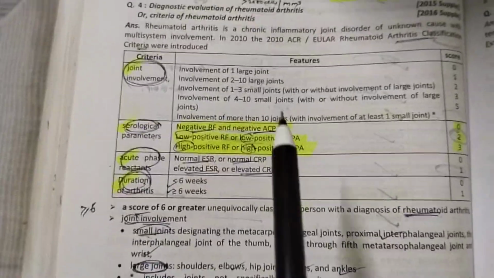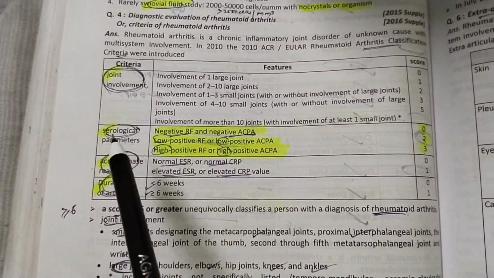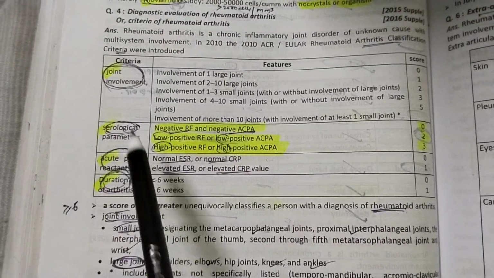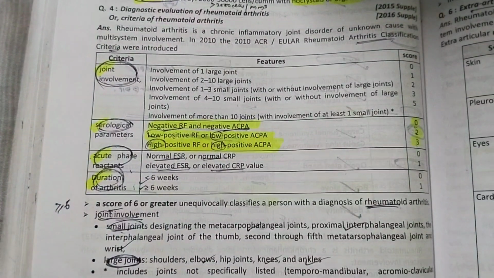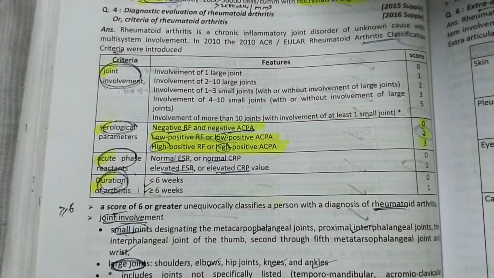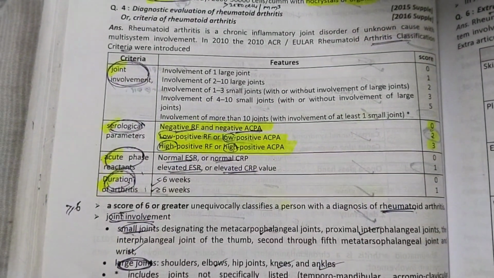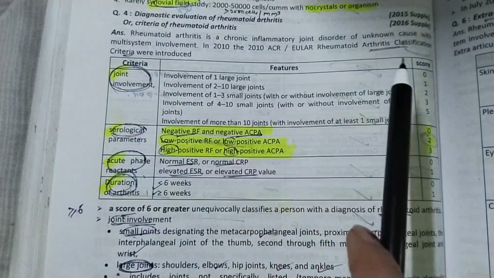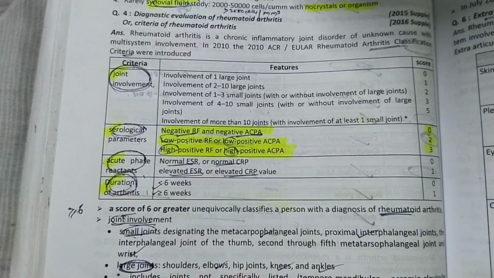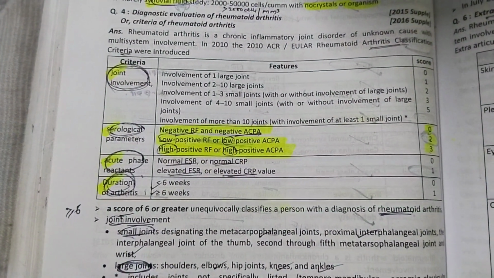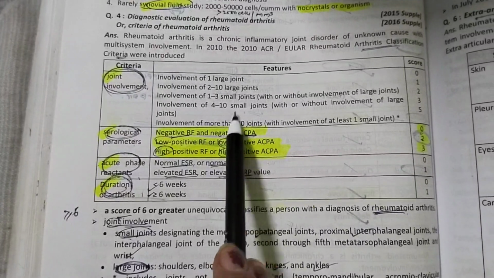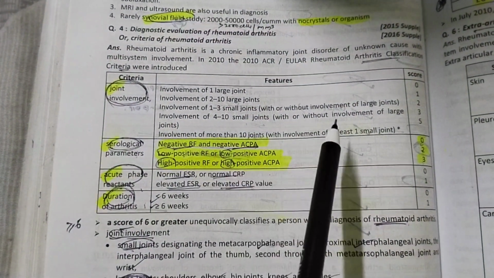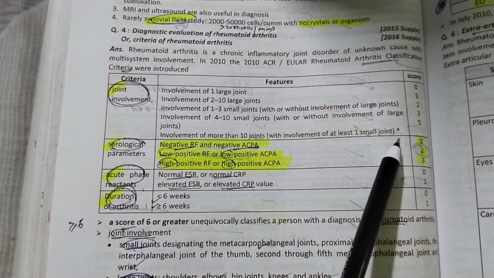Okay, so these are the points that I have told you in the diagnosis, that is joint involvement, acute phase reactants, serological parameters, that is RF and ACPA, and you have duration as well. So consider joint involvement. If there is involvement of one large joint, now what do I mean by large joint? That is your ankle joint, your knee joint, your hip joint. If there is involvement of one large joint, you give it a score of 0. If there are 2 to 10 large joints, you give it a score of 1. If there are 1 to 3 small joints, that is your metacarpophalangeal joints, your interphalangeal joints, you give it a score of 2. 4 to 10 small joints, you give it a score of 3. And if you have more than 10 joints involving both small and large joints, you give it a score of 5. So 0 to 5 is the score.